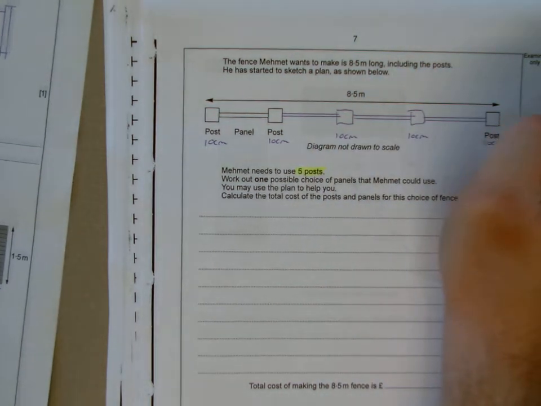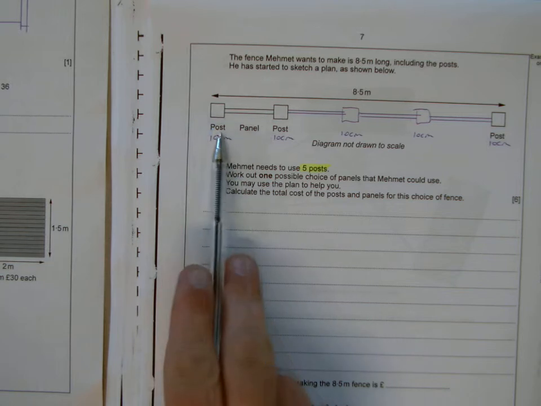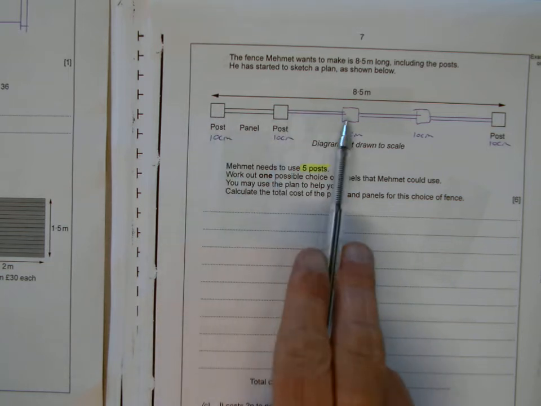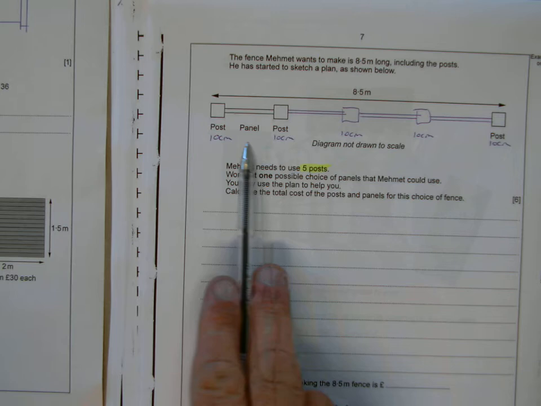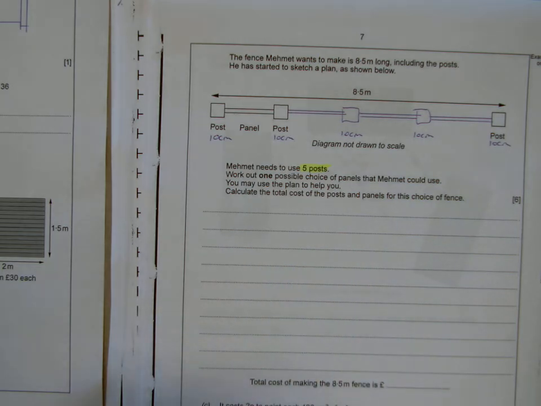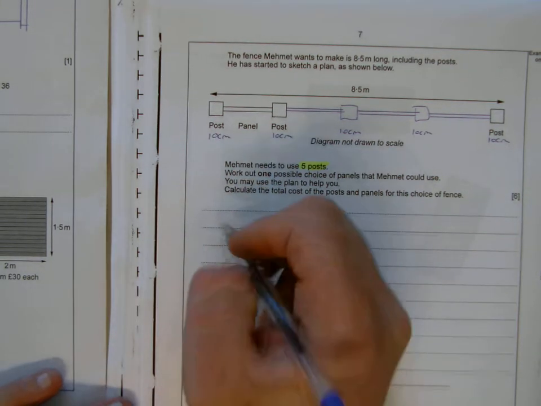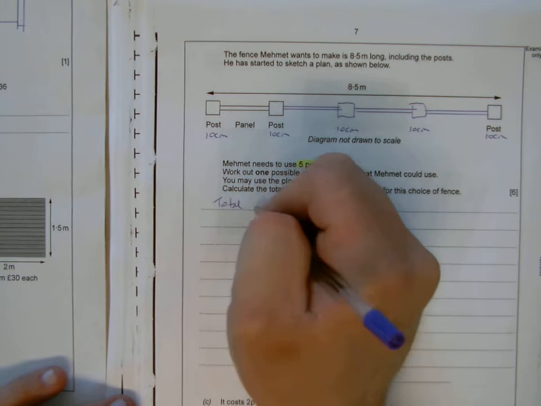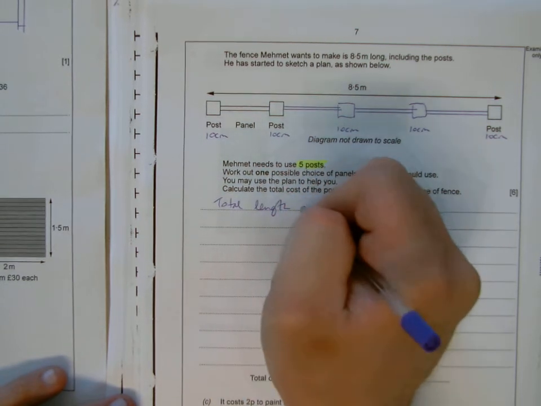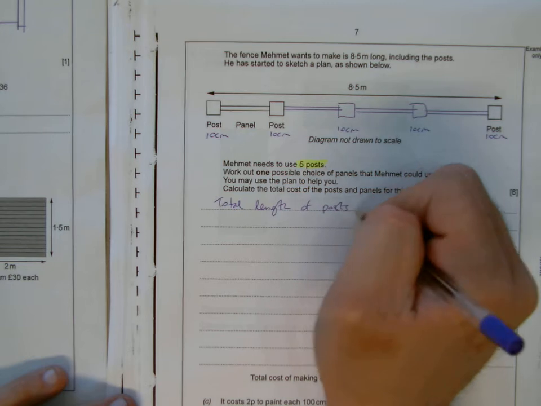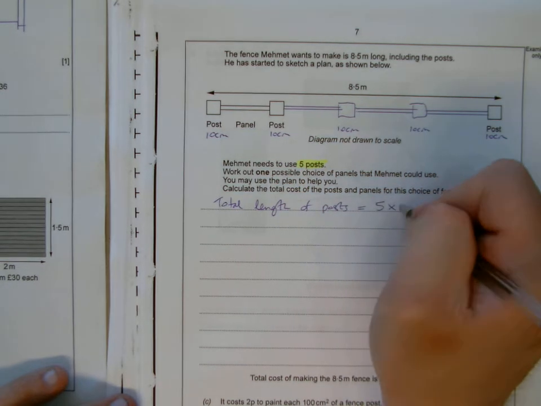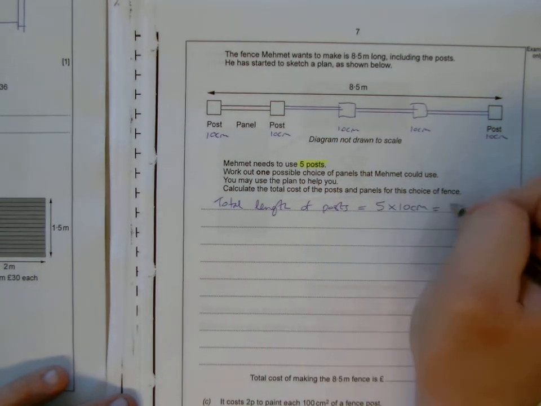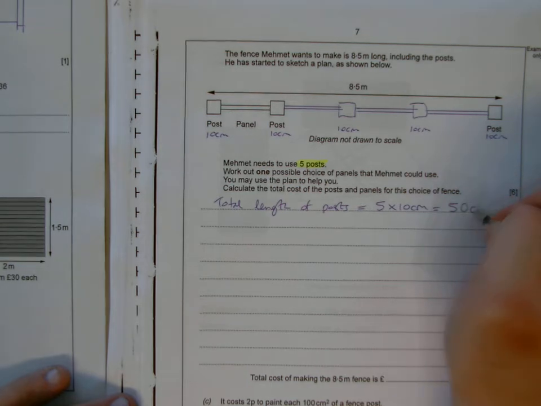And then we can get a total length for these posts. So if that's 10, there's another 10 there, there's another 10 there. Of course, that will all add up to 50, won't it? Okay, so the total length, if we put the posts together, the total length of posts would equal 5 times 10 centimeters, which is equal to 50 centimeters.